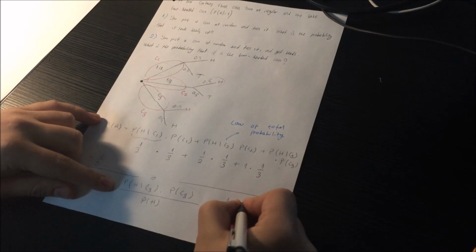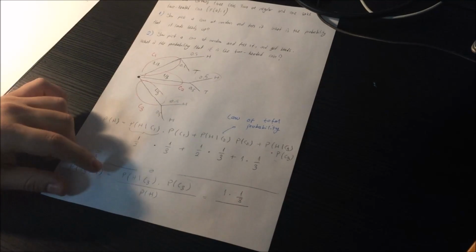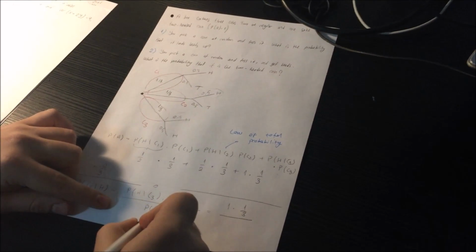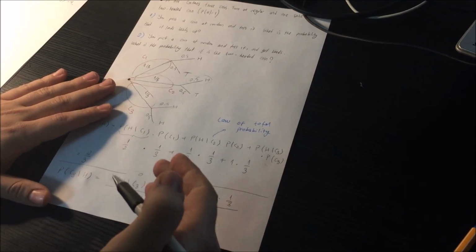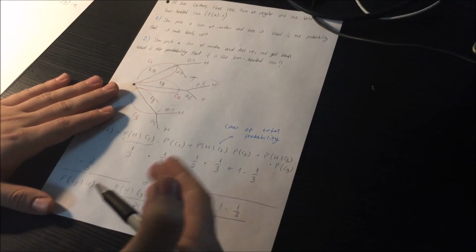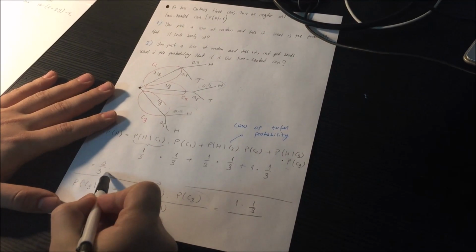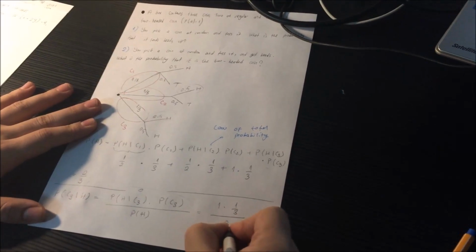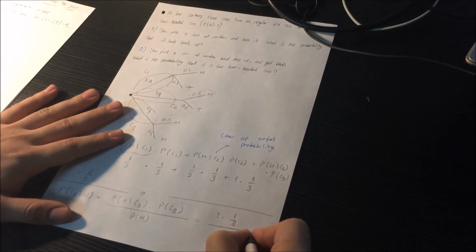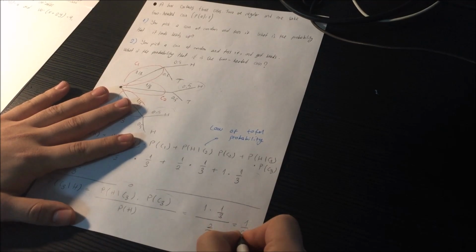It's 1 times 1 over 3, over the probability of H, the total probability of heads, which we already calculated. So when we did the calculations, it is 1 over 2.